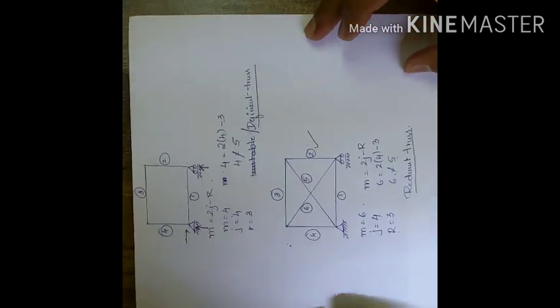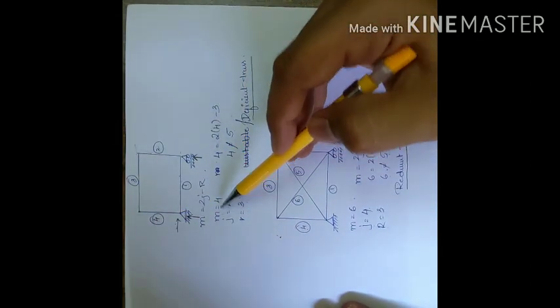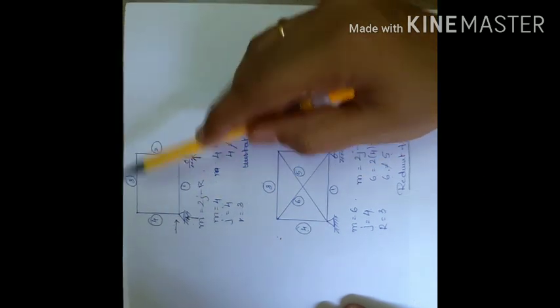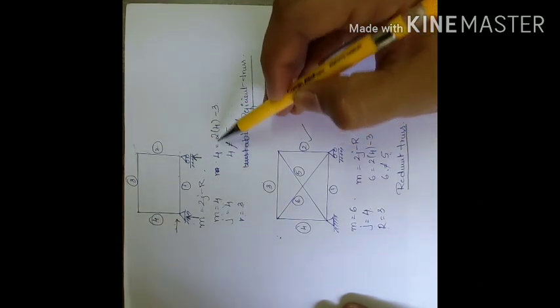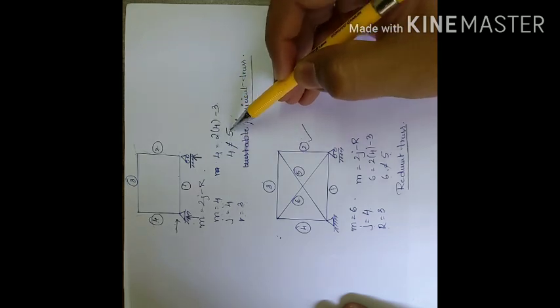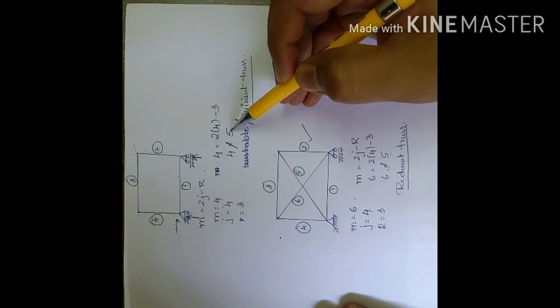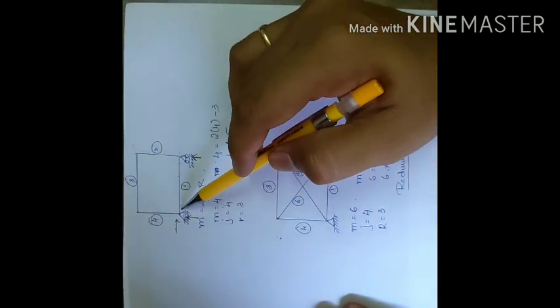One more simple example I shall give you, a square truss, which has 4 members. Members are 4, joints 1, 2, 3 and 4. Reactions are 3. So substituting in the formula, members 4 is equal to 2 into joints 4 minus 3, so 4 is equal to 5. That means it is not equal. That means it is deficient. The reactions are 3 but the members are 4. That's why it is called a deficient truss.